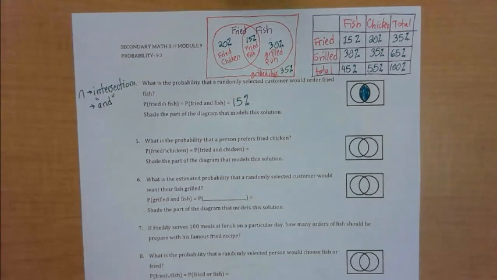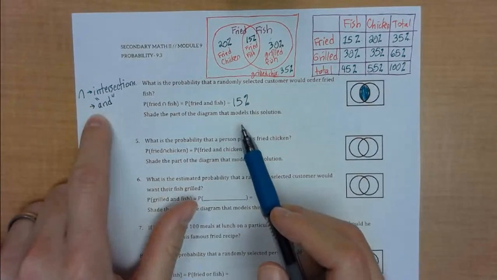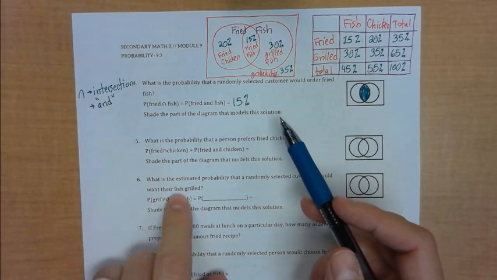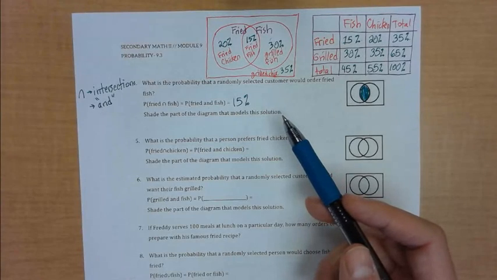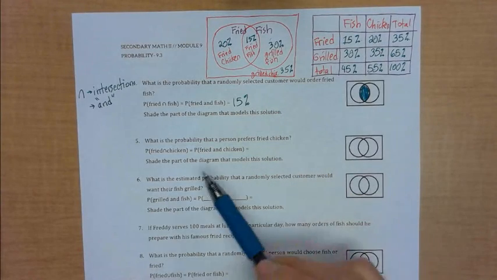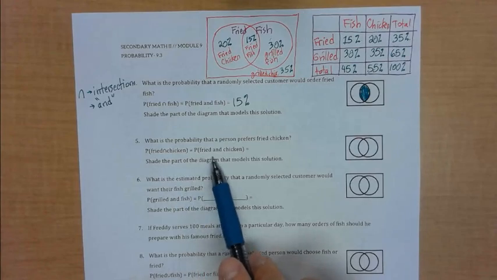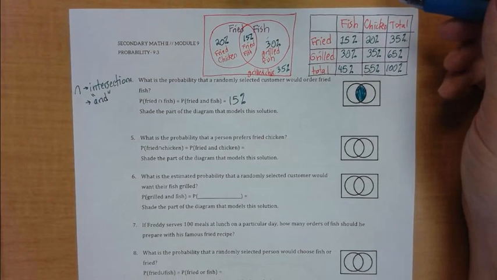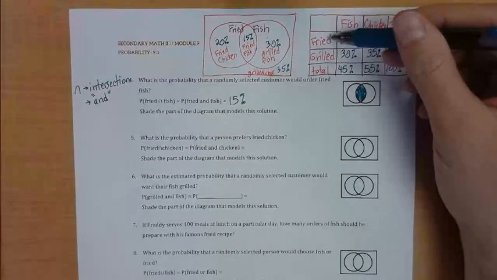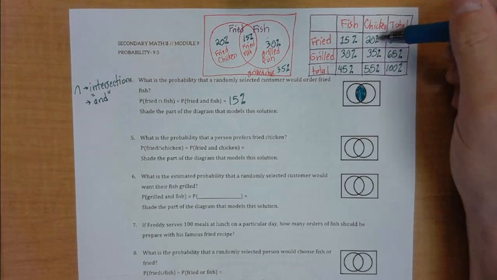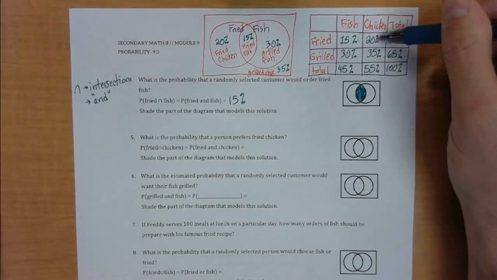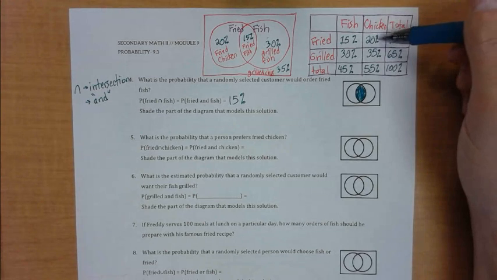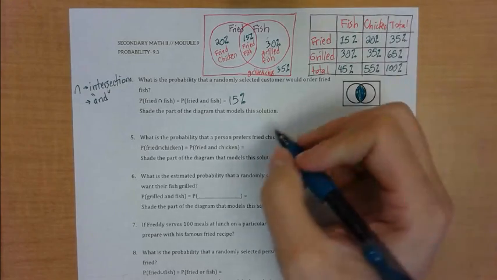Next part of my problem is fried intersecting with chicken. So we have the same intersection notation up here, and we are basically looking at the intersection of fried and chicken. If we look at our two-way table, it's a little bit easier to see, because we can see the intersection of fried and chicken, and we have a 20% number right there. So 20% is fried and chicken.